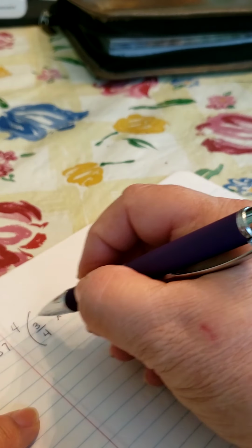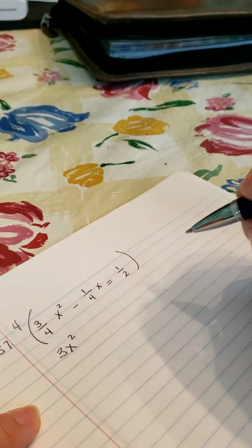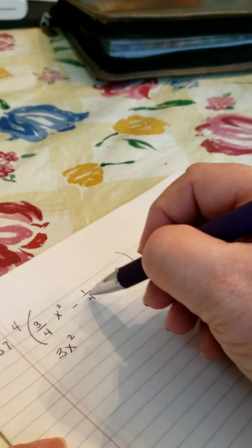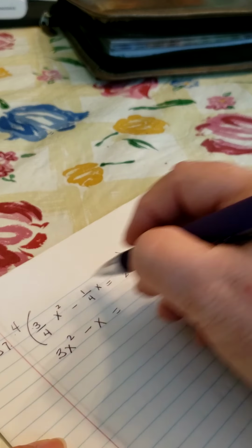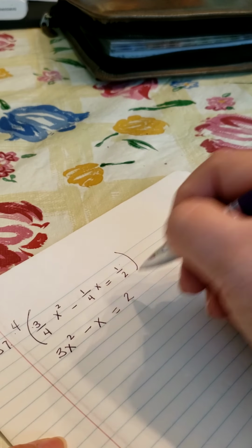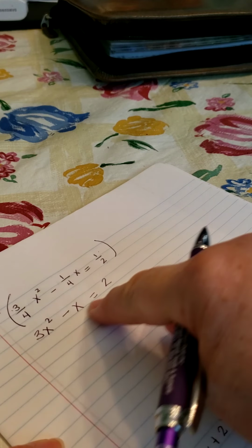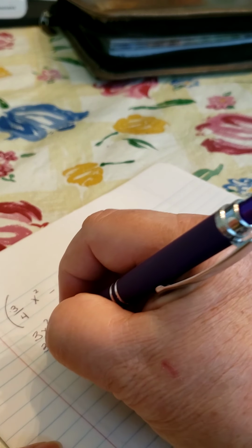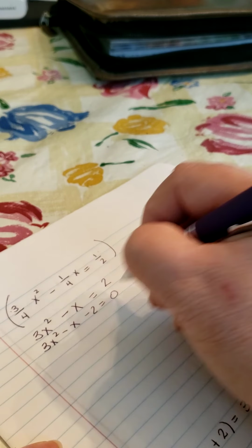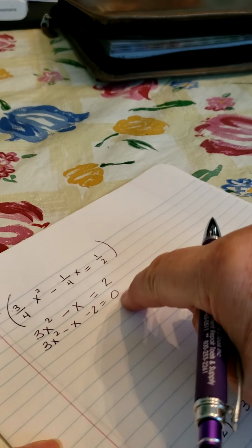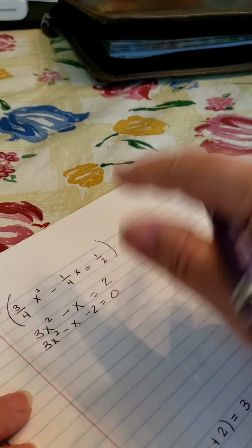So when you multiply 4 times 3/4, you get 3 times the x squared. 4 times 1/4 is 1. And 4 times 1/2 is 2. But it's not in the right order. I've got to get it lined up, so I am going to subtract the 2 so that this side's 0. You got to have this side being 0 before you do the quadratic formula.